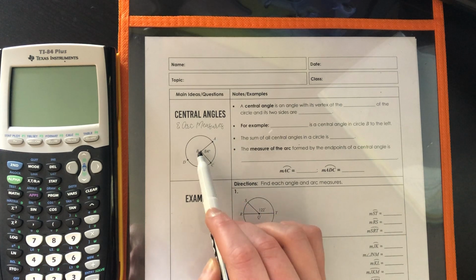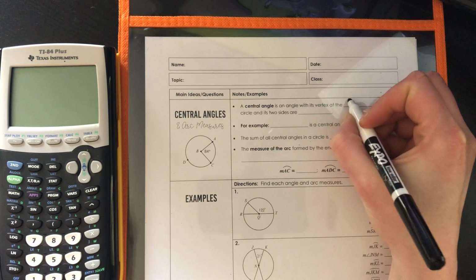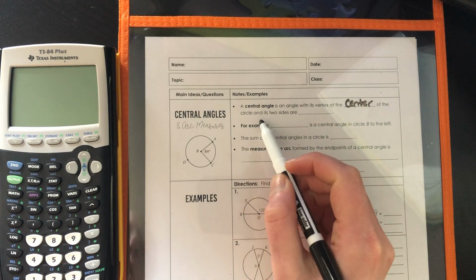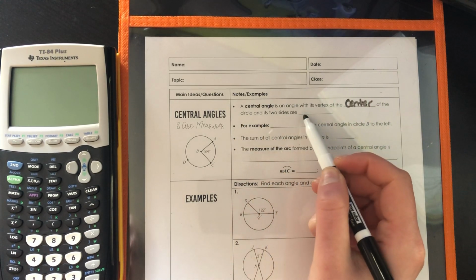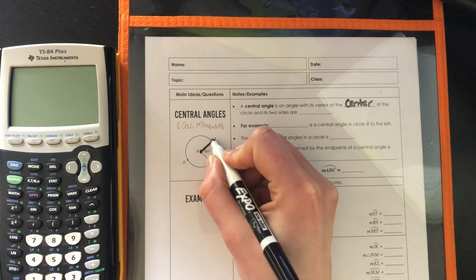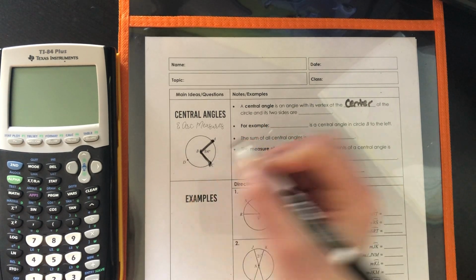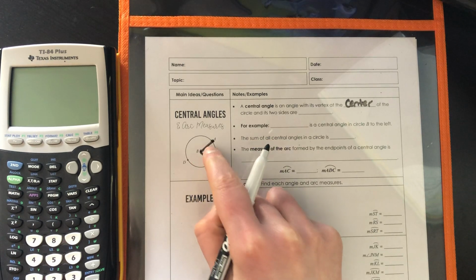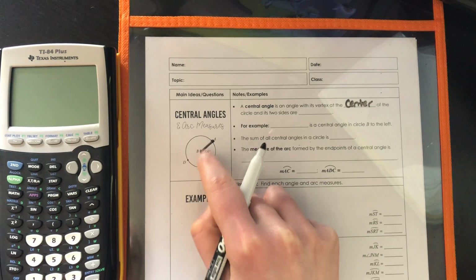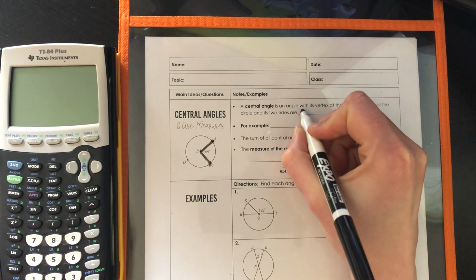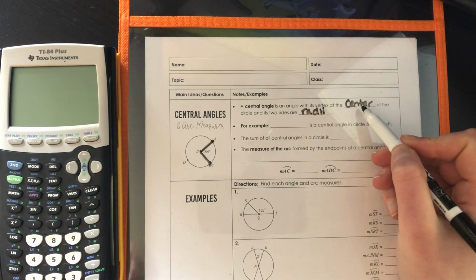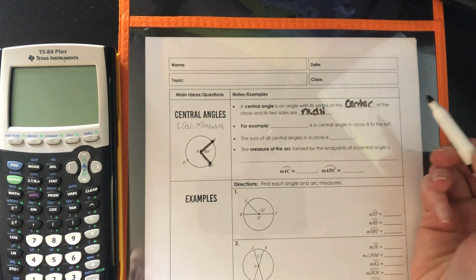So for today, it says, a central angle is an angle with its vertex at the center. Here's angle ABC, the vertex is at the center of the circle, and the two sides are side AB and segment BC. These are both radii. Radius is for one radius, but there's two, so we call it plural. Two radii meet at the center to make a central angle.